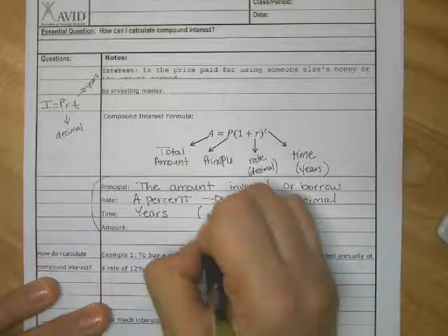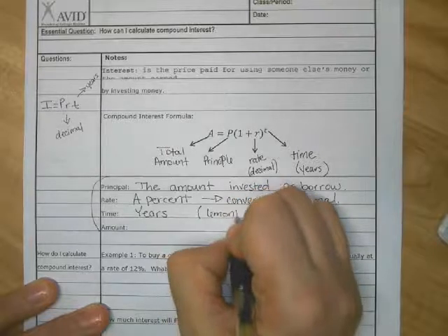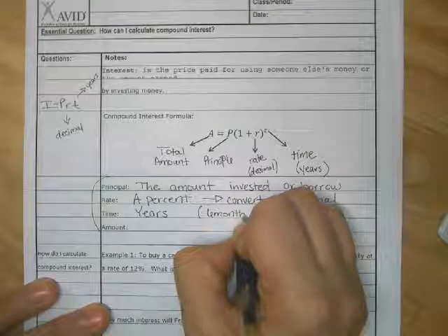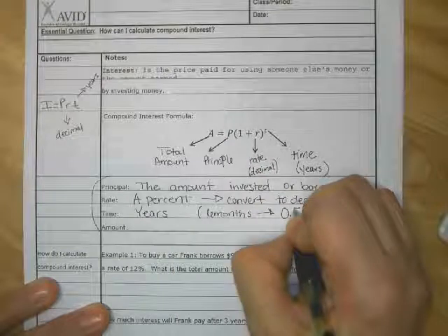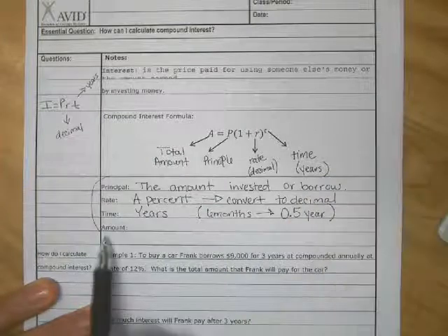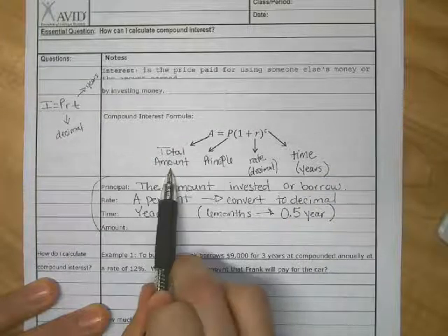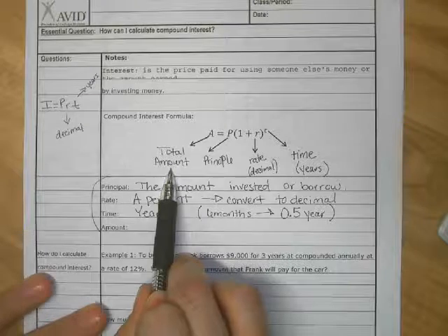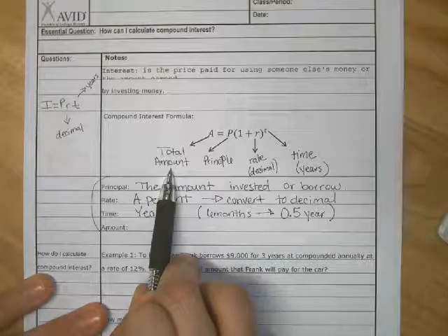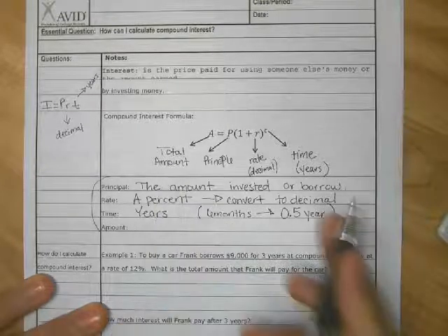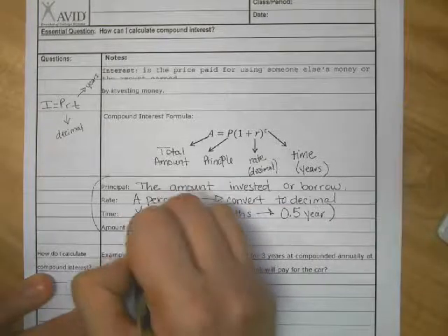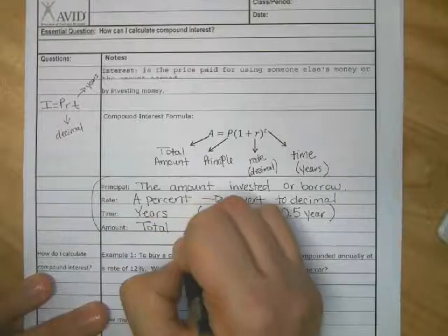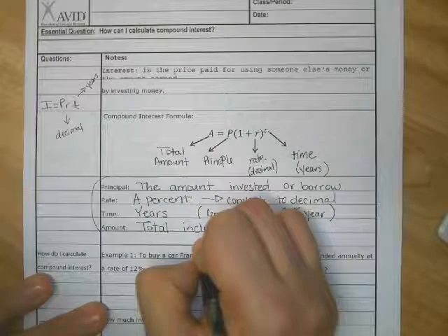So 6 months is actually going to be considered half or 5/10 of a year. In this particular equation, the A, or the amount, is either the total amount that you will owe or the total amount that you will earn. So this is the total amount, including interest.